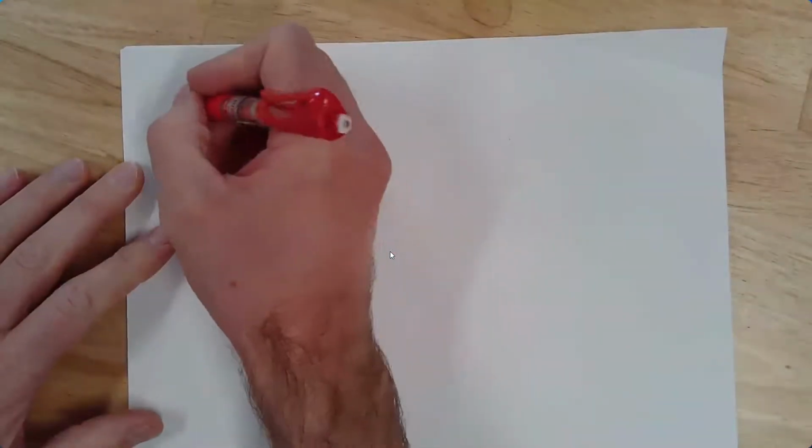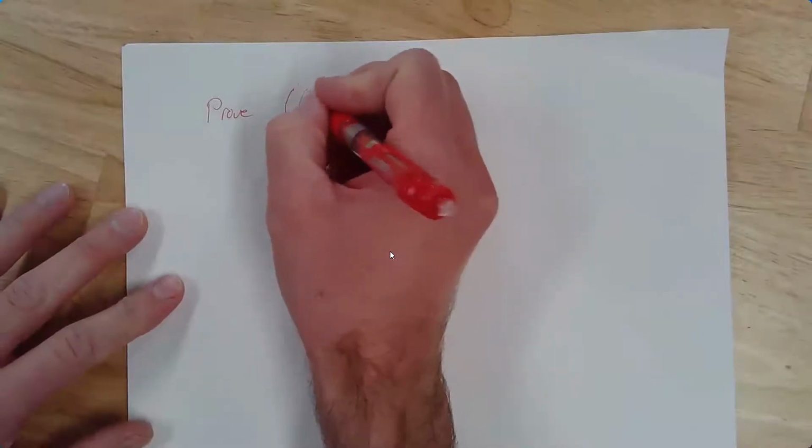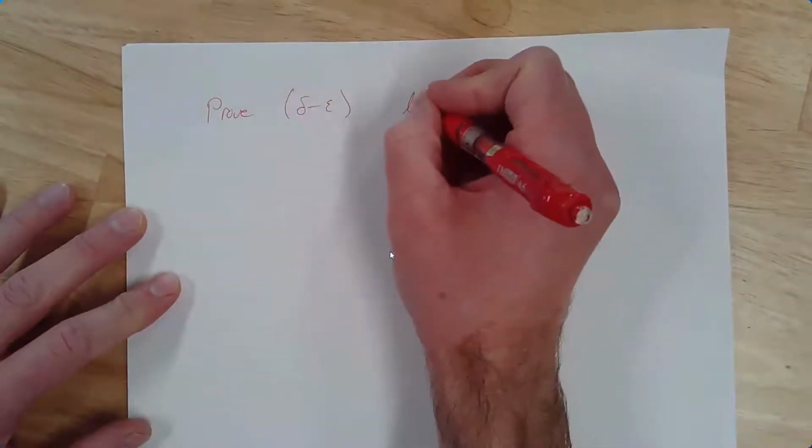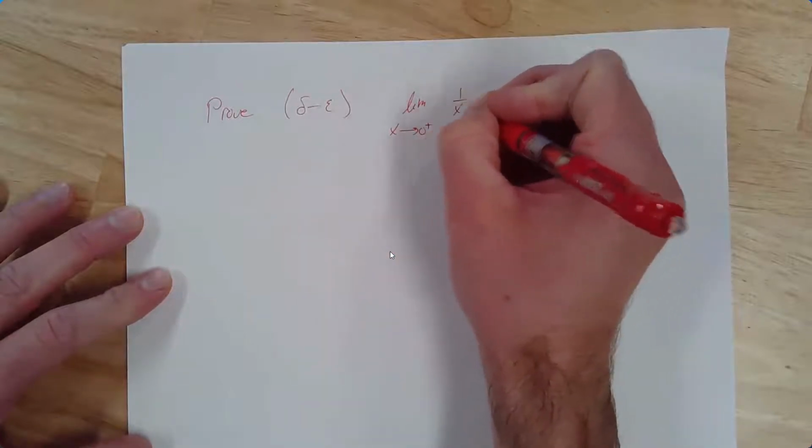All right. So we want to do the following. We want to prove, meaning use the precise definition of the limit, or delta epsilon, that the limit as x approaches 0 from the right of 1 over x is infinity.